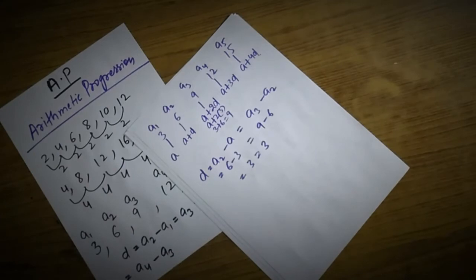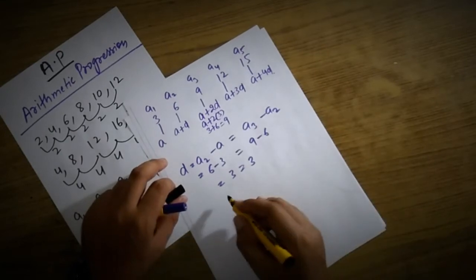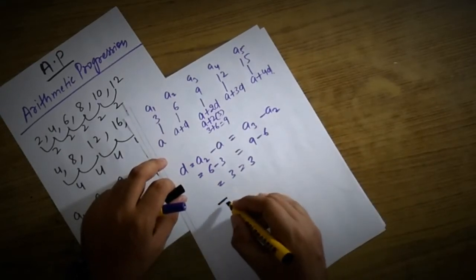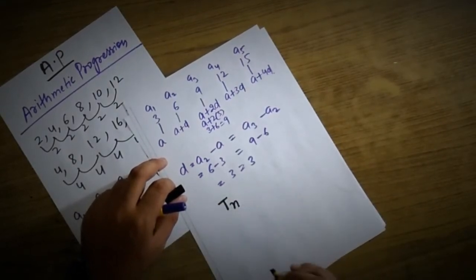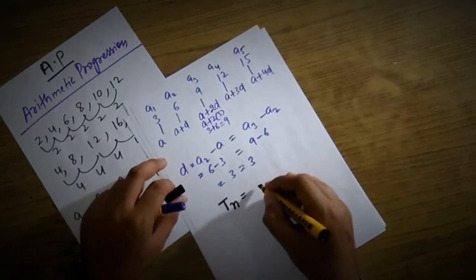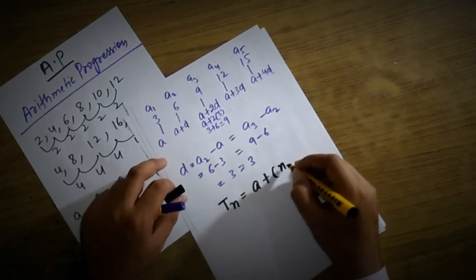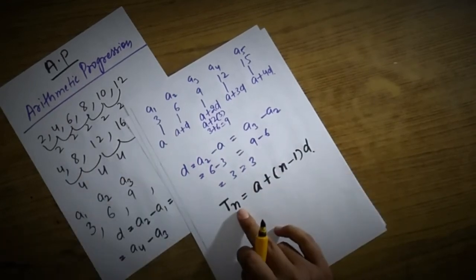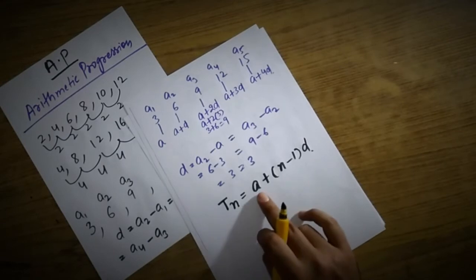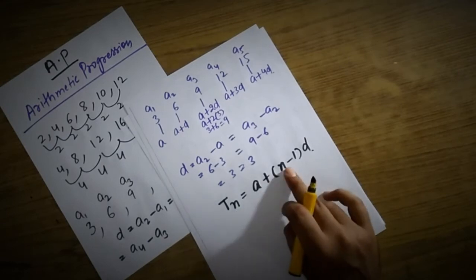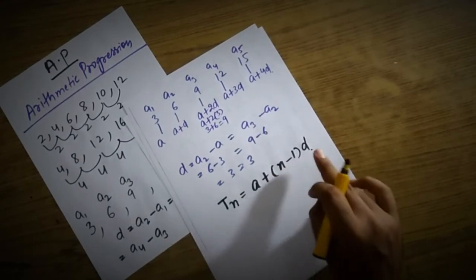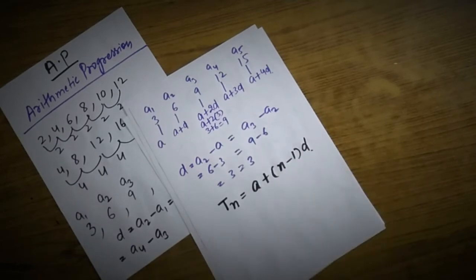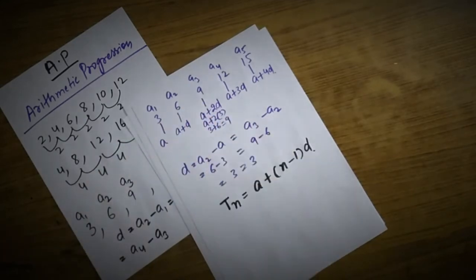So if we have to find any term, suppose the term is n. Suppose we have to find the nth term. So we derive a formula from here: Tn is equal to A plus (n minus 1)D. Here n is the term which we have to find in the AP, A is the first term, and D is the difference.